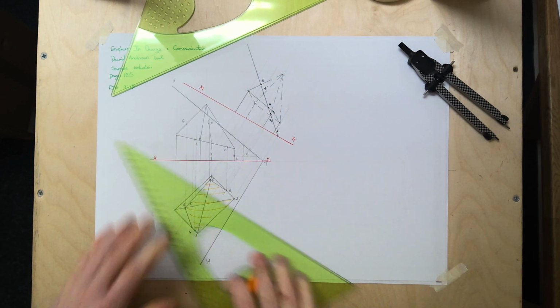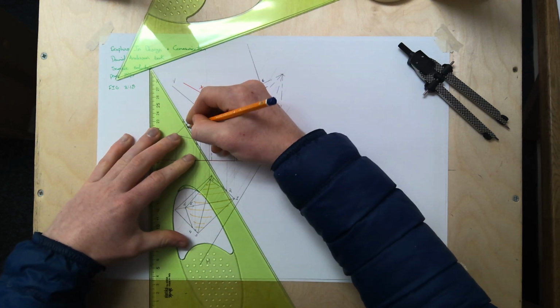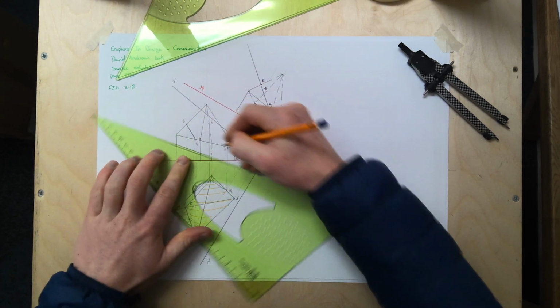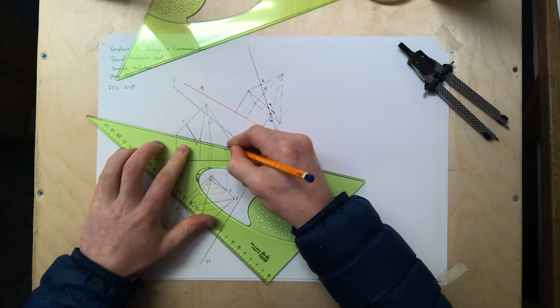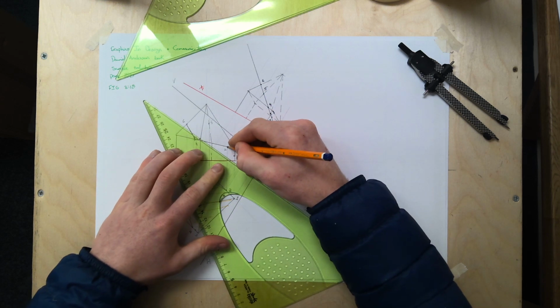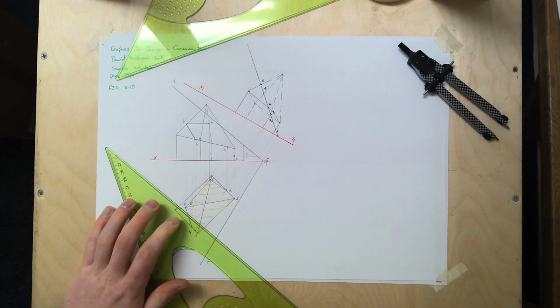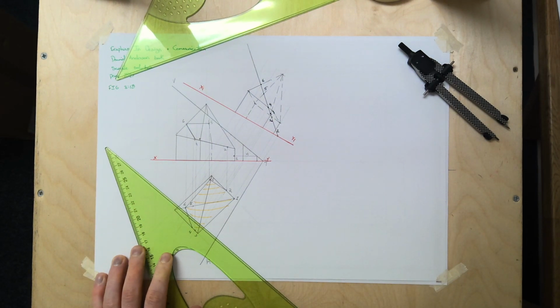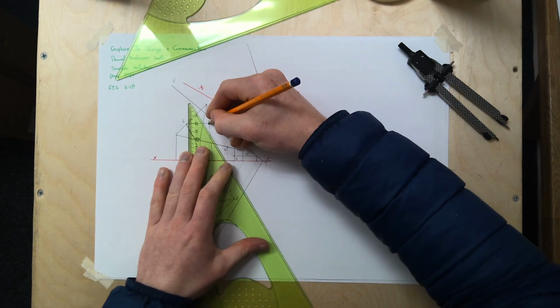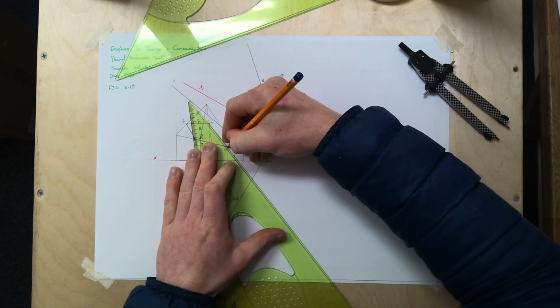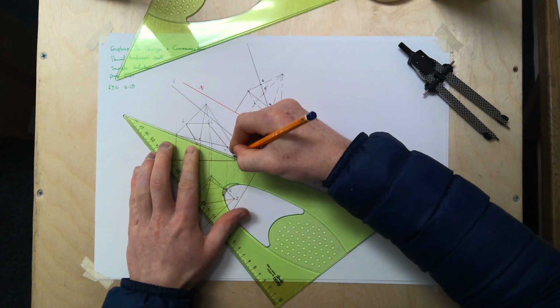Okay, so we can draw this in. So what's in here? Down to 4, plus to 3, plus to 2, plus 5, to 6. It all goes down to 2 and to 1.